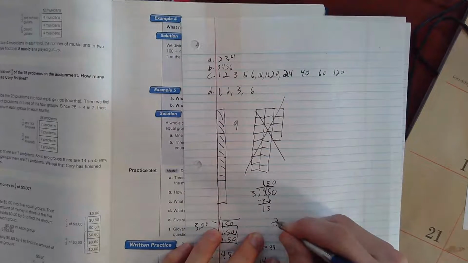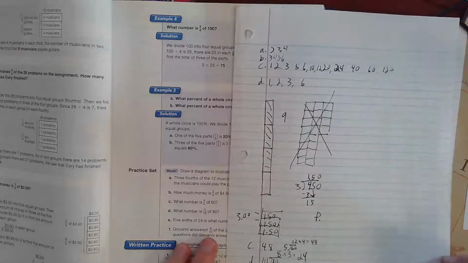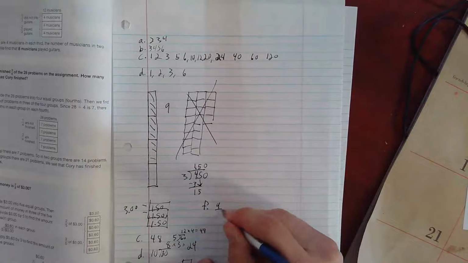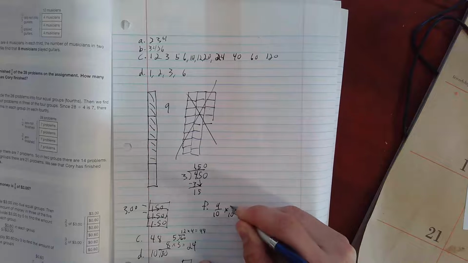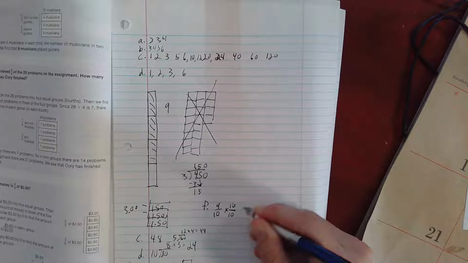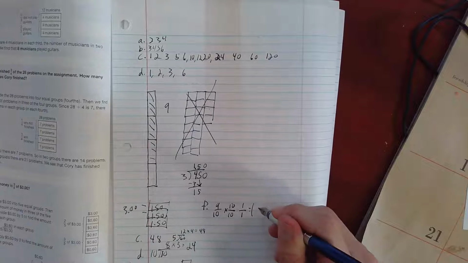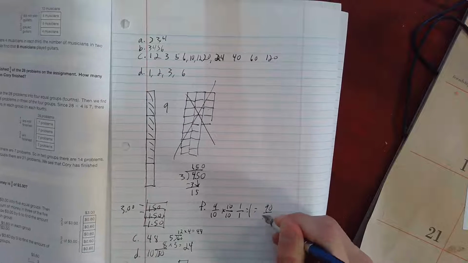F, this one over here. Giovanni answered 9 out of 10 of his questions correctly. What percent of the questions did he answer correctly? Oh, so we're going to 90% of the questions, but what we're going to do here, so 9 over 10, we're going to times it by 10 on both sides. Remember, you can always multiply something by 1. And what is 10 over 10? It's basically 1. 1 over 1 is 1. Okay? So I times it by 9, or by 10, I get 90 over 100.